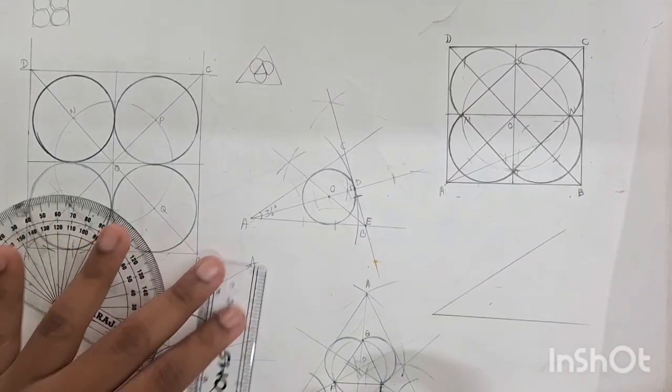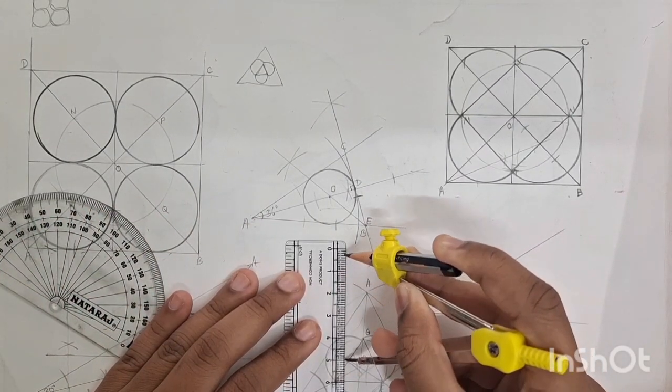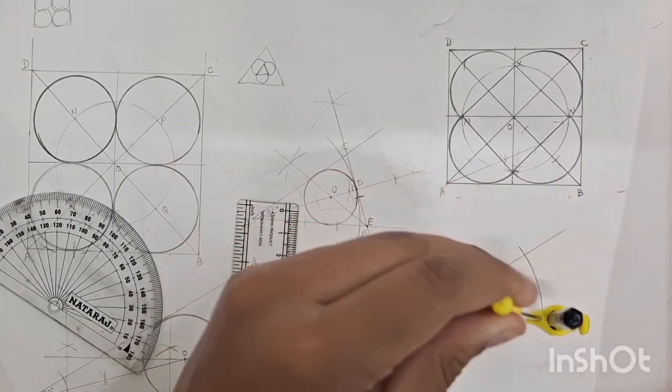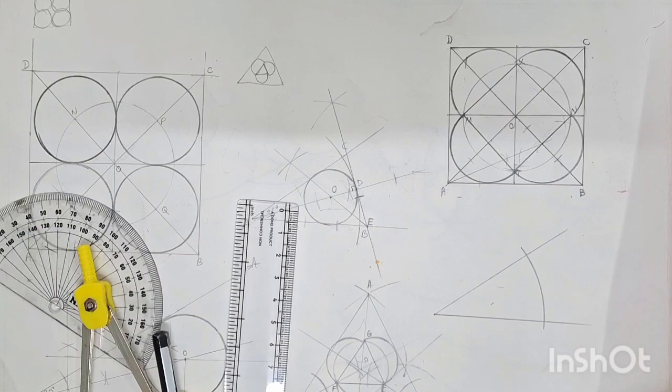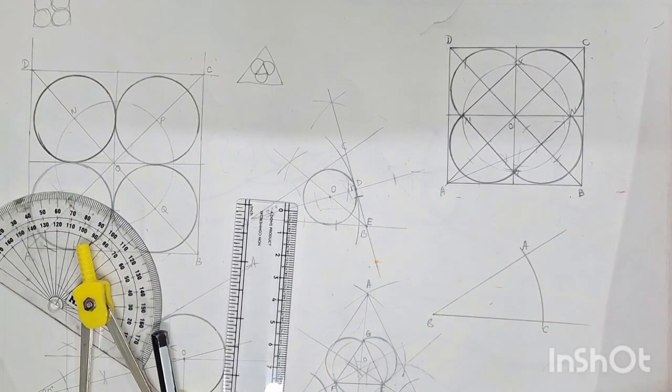And the radius is given as 5 cm, so I will take a radius of 5 cm in the compass and draw the sector. So now ABC is the required sector.